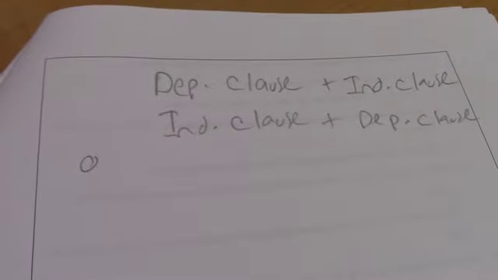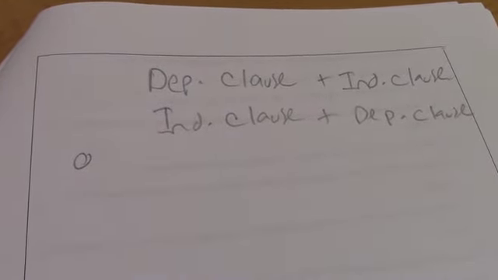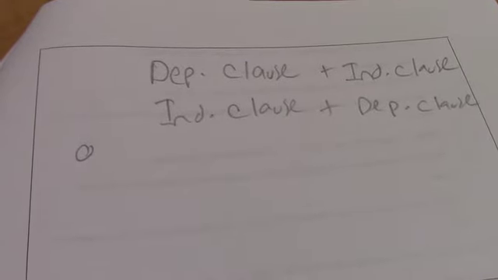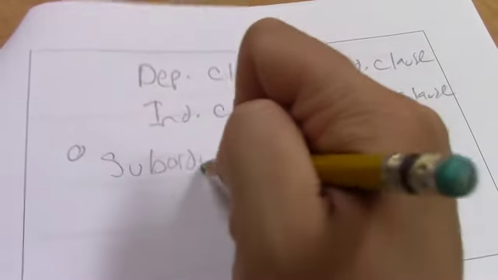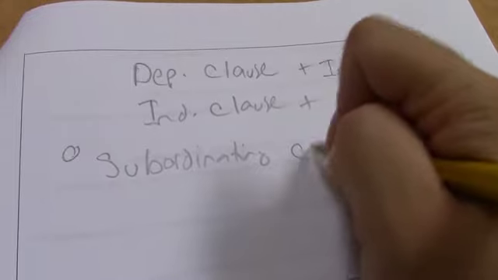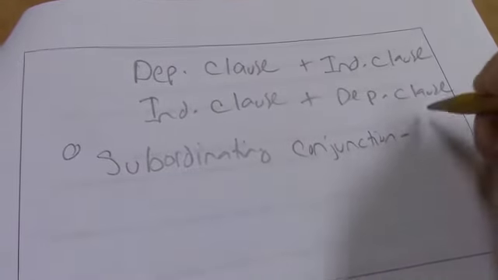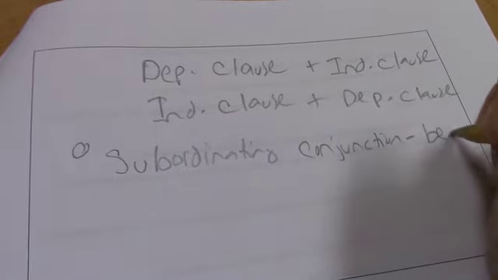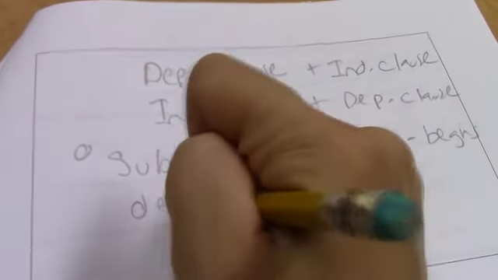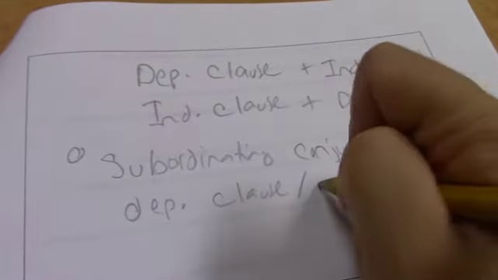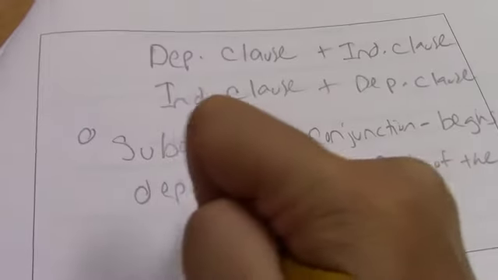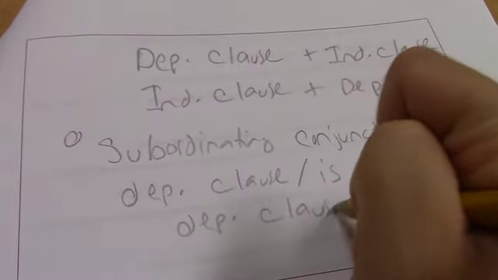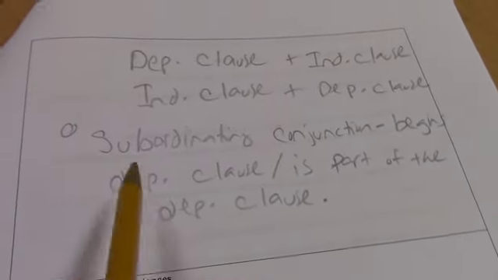Okay, so a couple of notes on this. That's going to be really important. A subordinating conjunction will always start off your dependent clause and is a part of your dependent clause. So your subordinating conjunction begins the dependent clause and is part of the dependent clause. Okay, so don't get this mixed up.